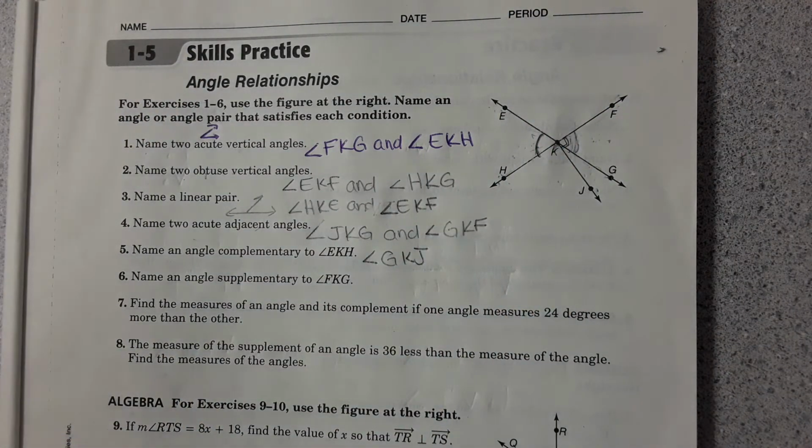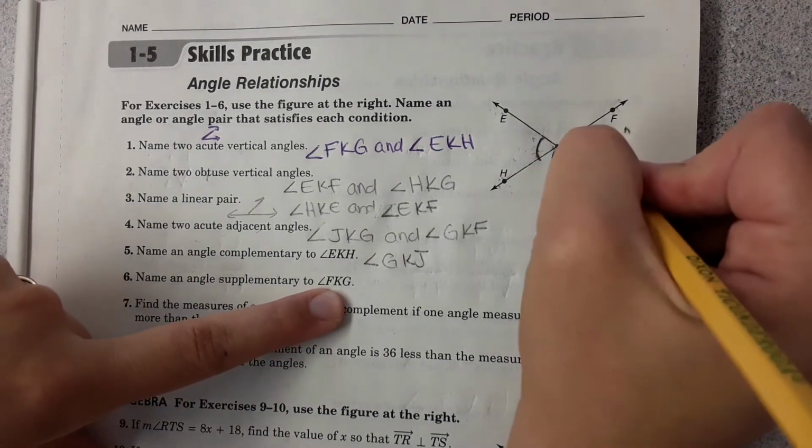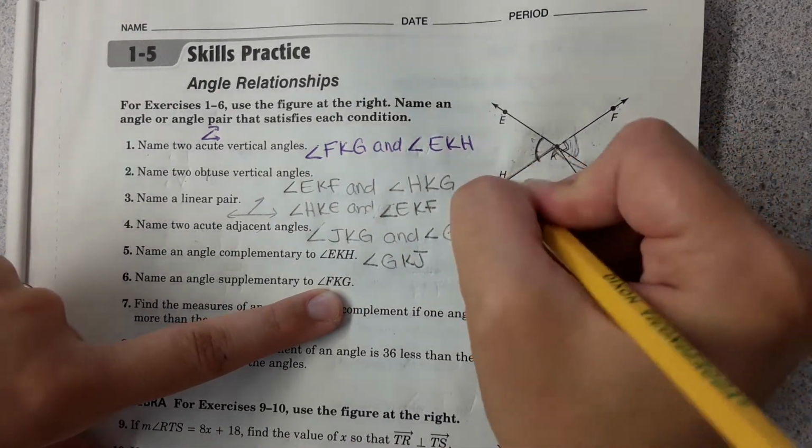Six gets a little bit easier. Name an angle supplementary to FKG. FKG is right here, and angle supplementary is GKH, because it would form a linear pair.